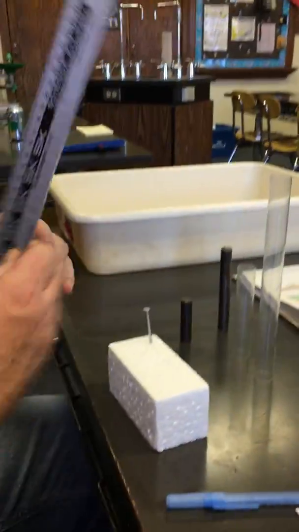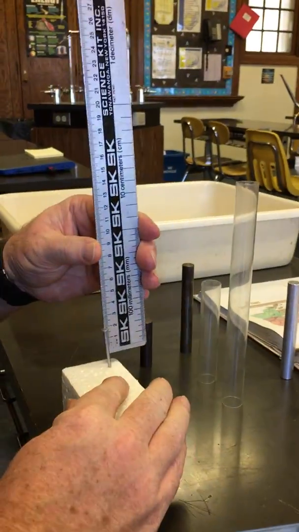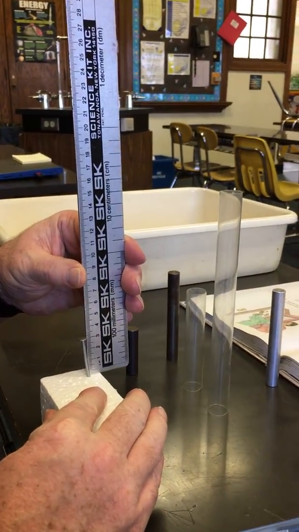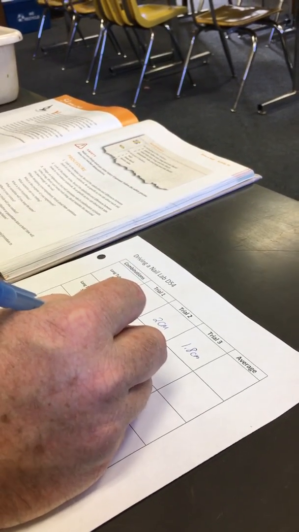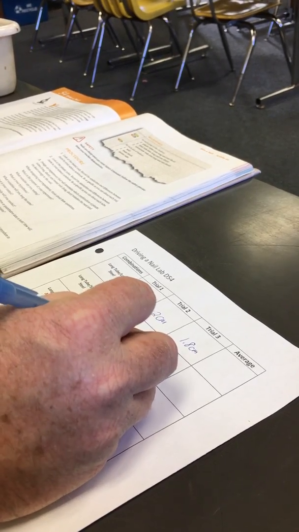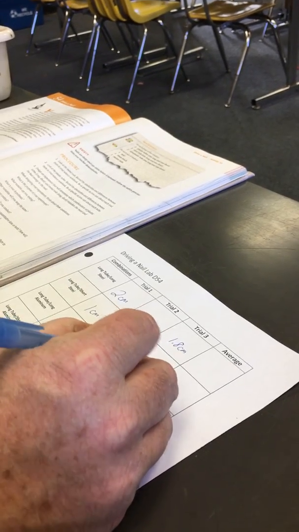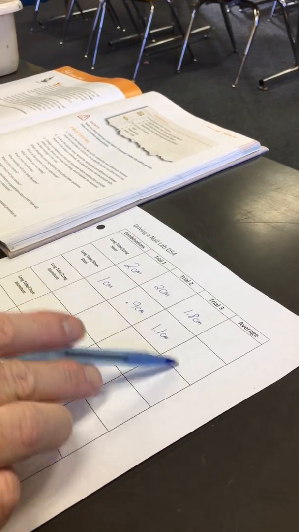And then we're going to measure with our ruler how far it went in. And now we are at 3 centimeters. So we started at 4, we're now at 3, so it went in 1 centimeter. Okay, and again, we've done this other times. The other times I had 0.9 centimeters, and the last one I had was 1.1 centimeters. So then you'll add these 3 up and find the average.